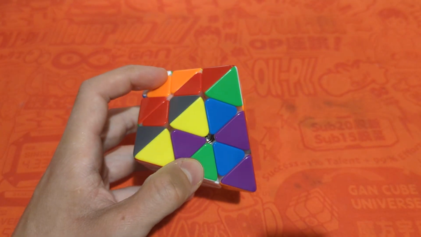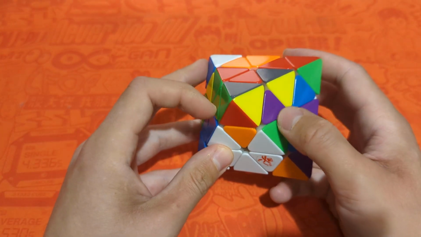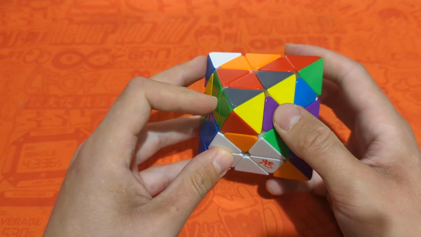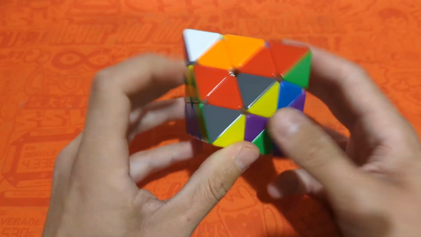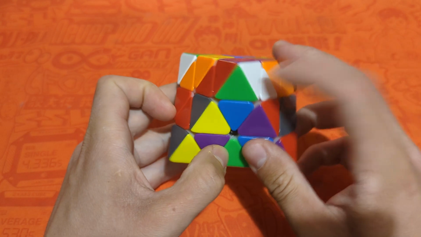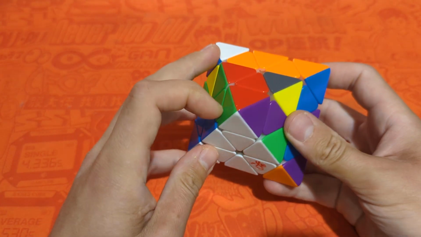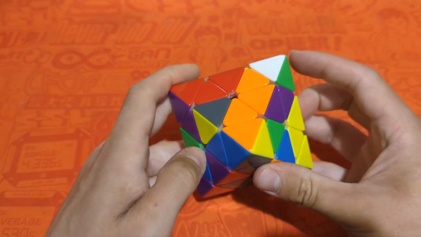Yeah, so if we again have this case and those two colors match, we can either insert this one if those two matched, or this one if those two were the colors of this corner, then we can just insert like that and immediately have the triplet solved.